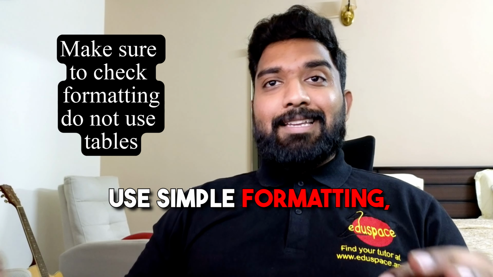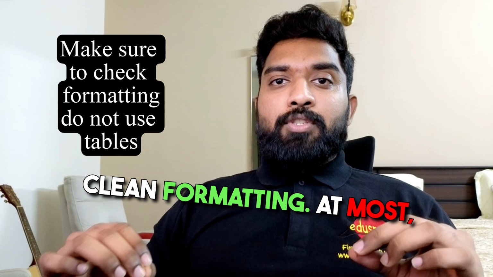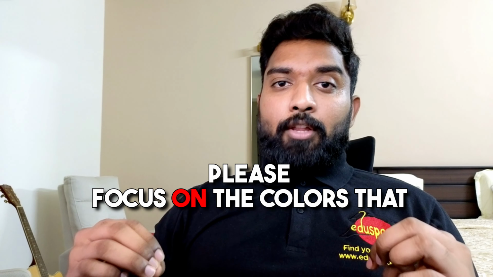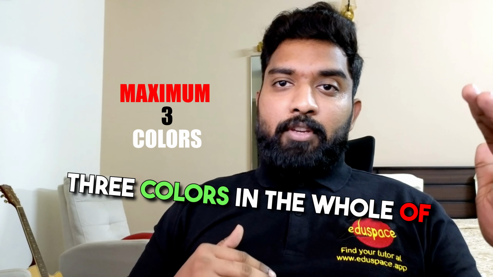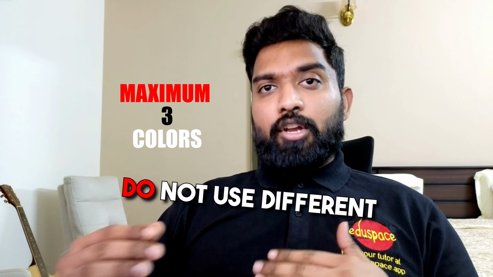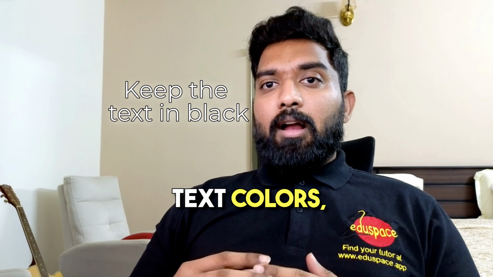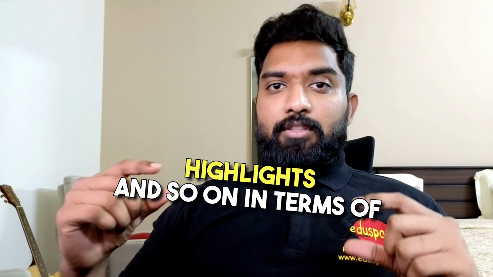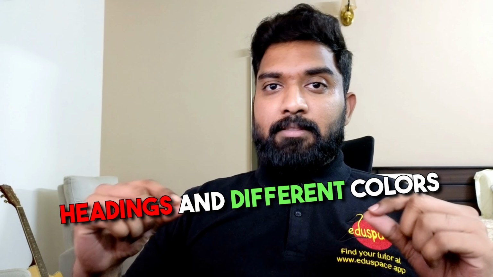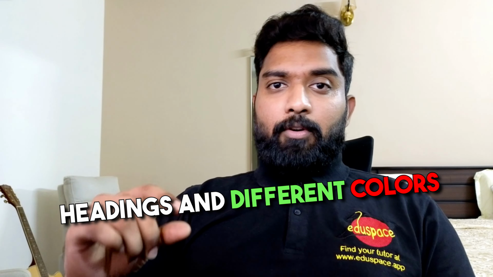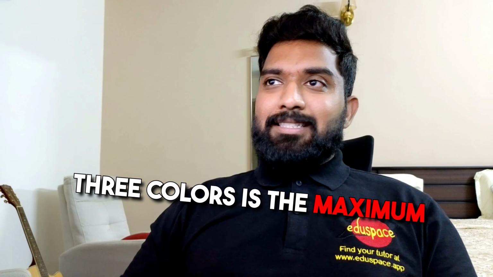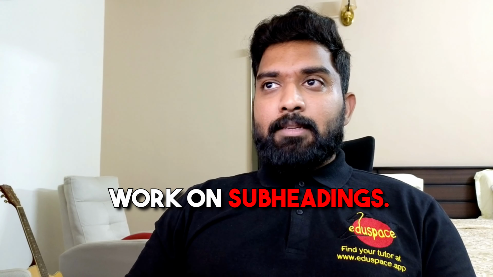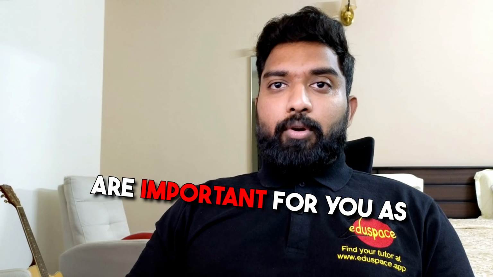Use simple, clean formatting. At most, please focus on the colors you're going to use: at most 3 colors in the whole of your CV document. Do not use different text colors, but if you are using highlights for the headings and different colors for borders or anything, 3 colors is the maximum. Work on subheadings. I'll go through what subheadings are important for you as well.